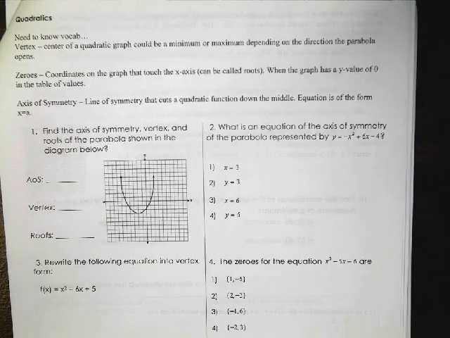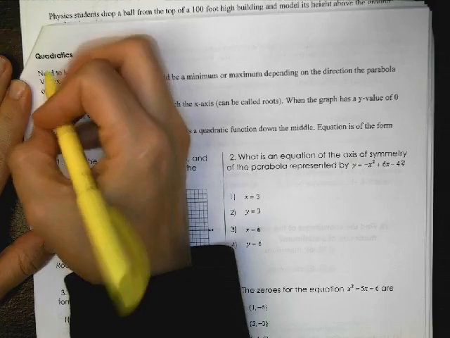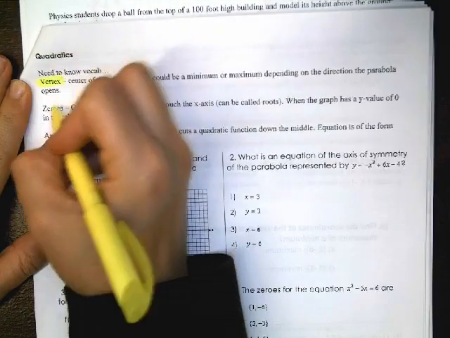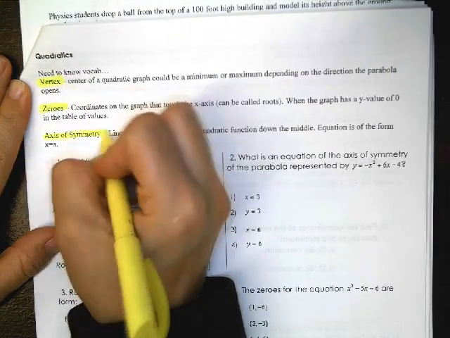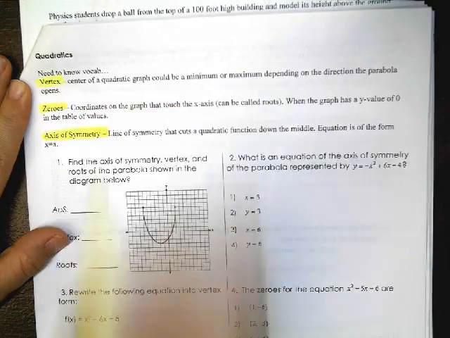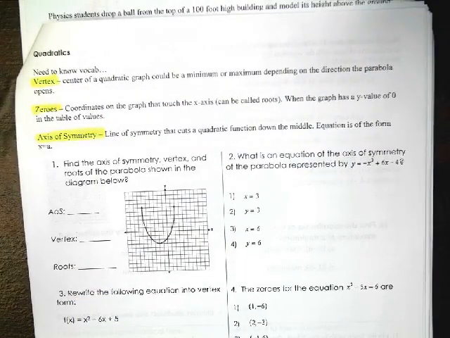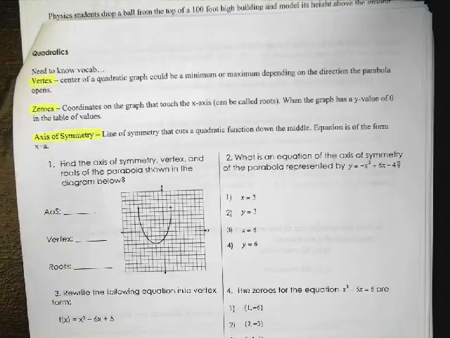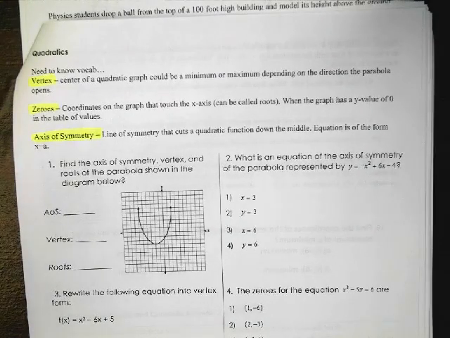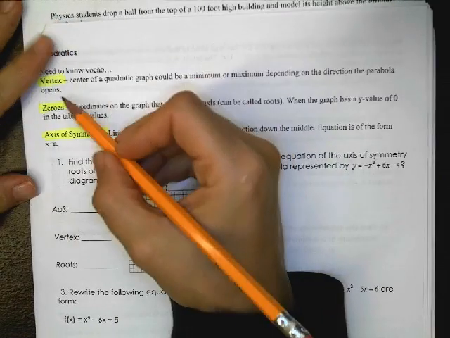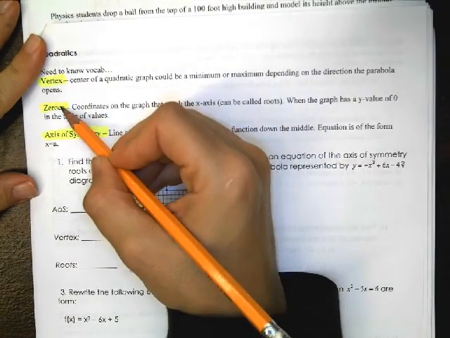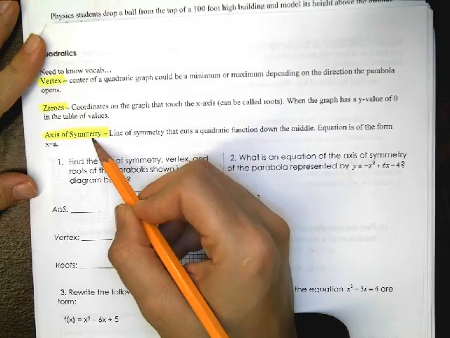Page 21 in your packets, working with the quadratics. There's a couple of vocabulary words up here. We're going to skip around to some pages to cover some things that might help you remember how to do this. Okay, so vertex, zeros, and axis of symmetry.